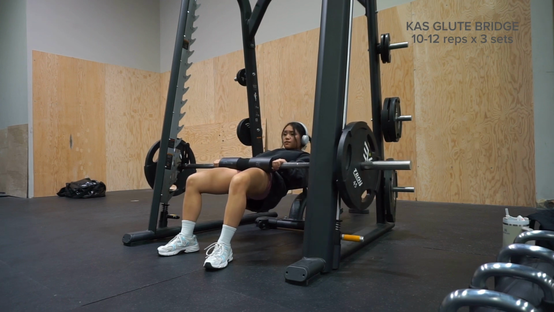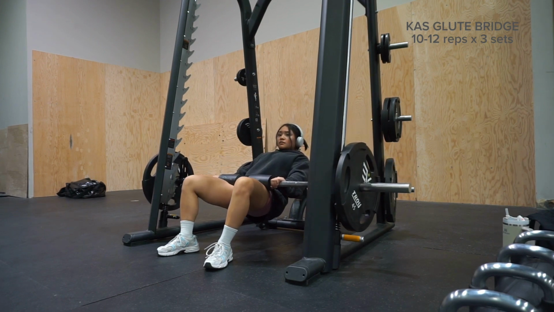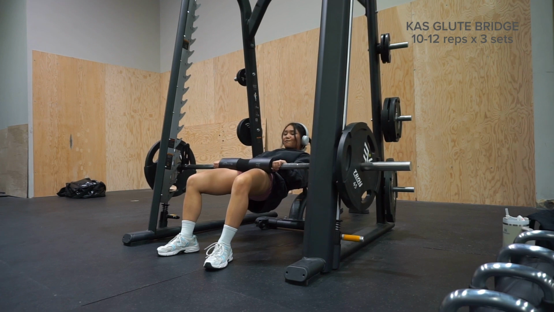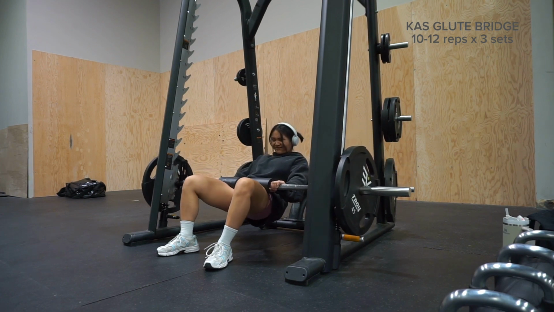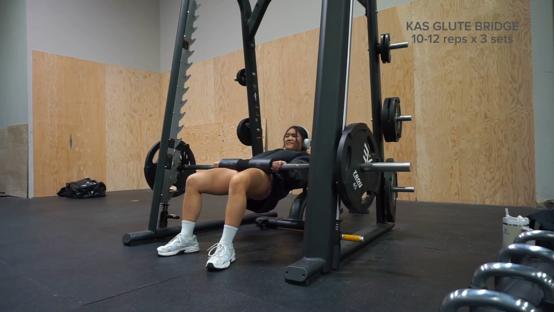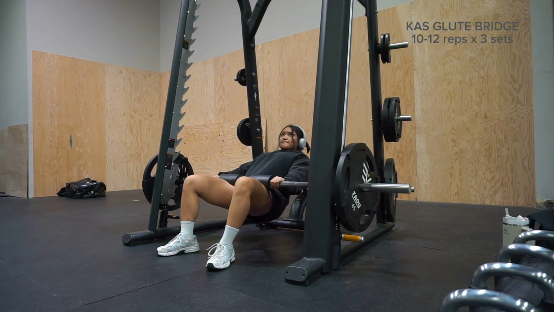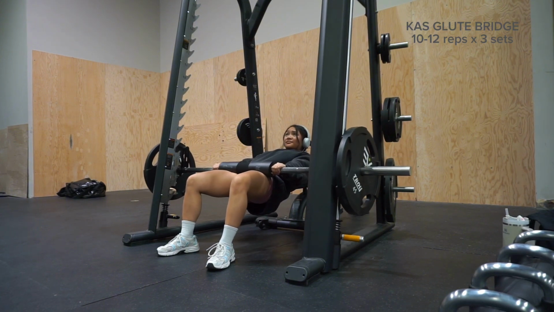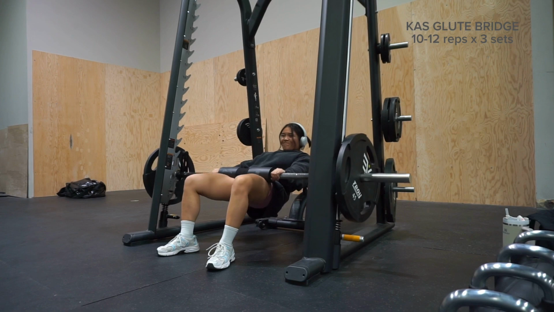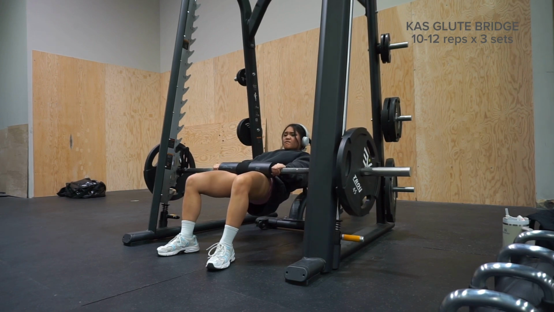It is my warm-up set, so I do have 3 more sets after this. I do aim for 10 to 12 slow and controlled reps, holding at the very top for more tension. The biggest mistake I see is when people are performing these exercises and they go way too heavy. Just because you're lifting heavy doesn't mean you're actually doing the exercise properly.